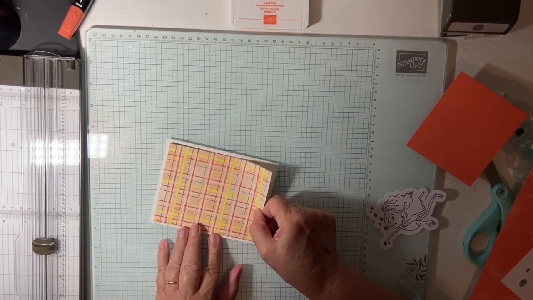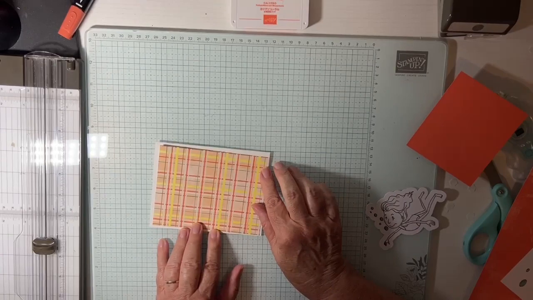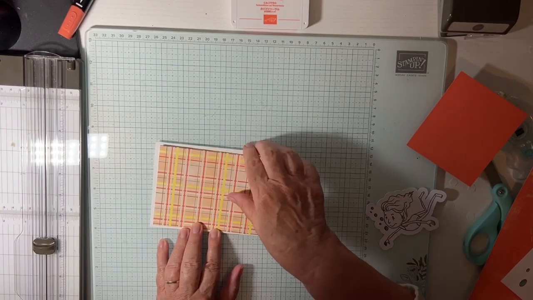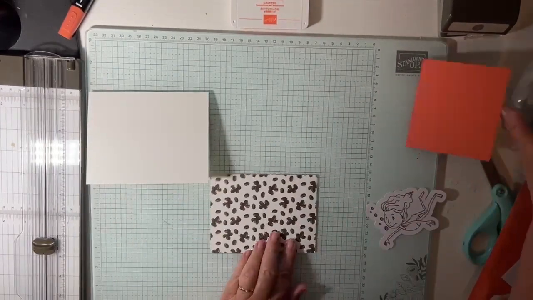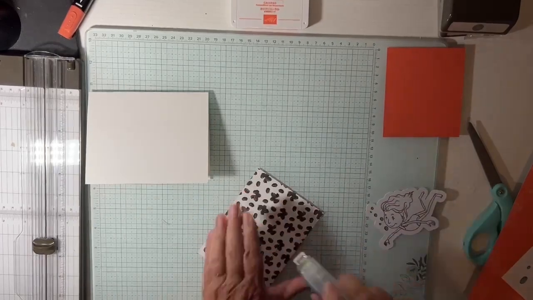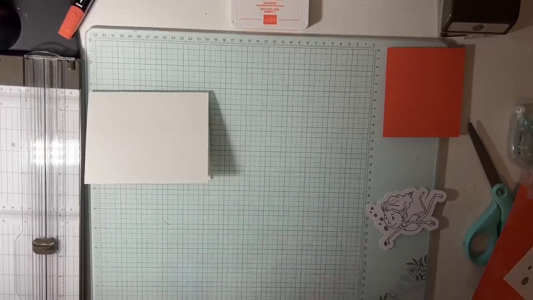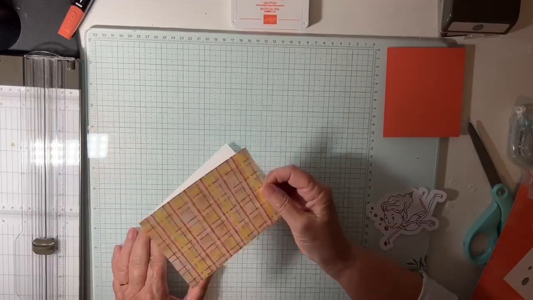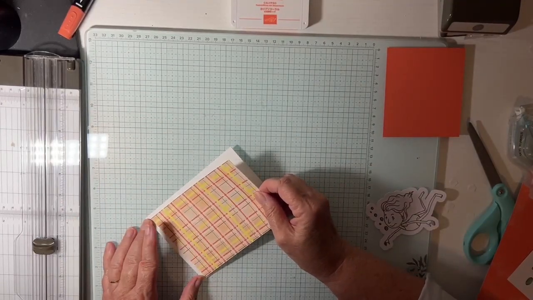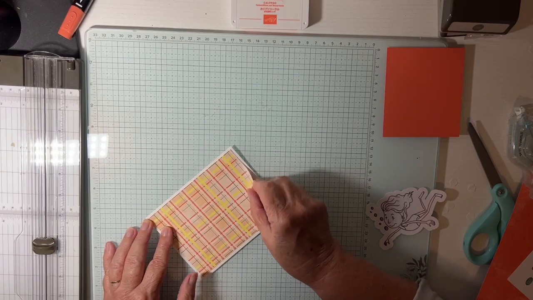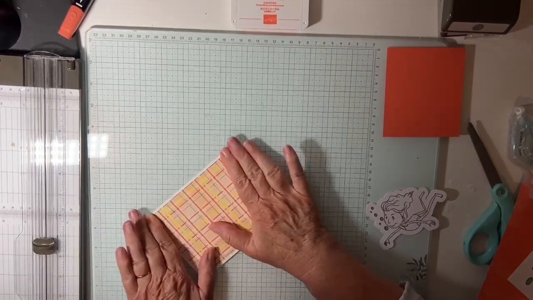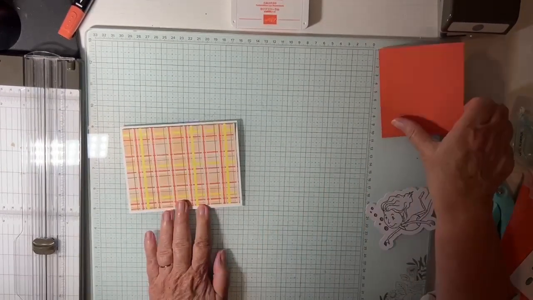This is my chopped 4 by 5 1/4. I'm going to put that down. There's YouTube videos that show how to set your paper up like this if you don't remember or you're new to this channel. So there's that.